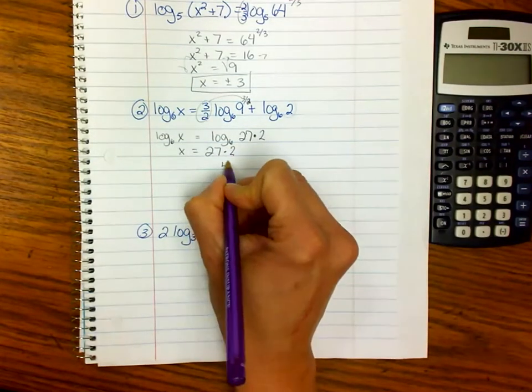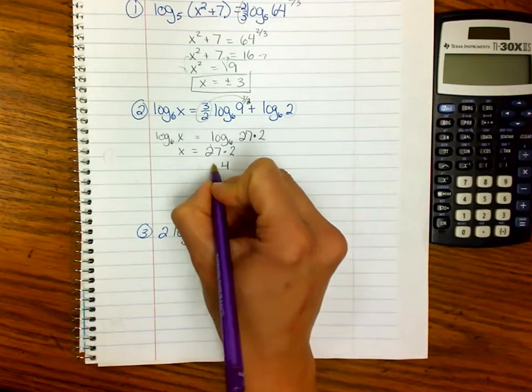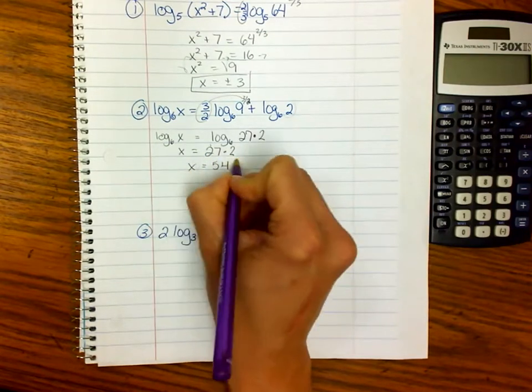Well, 2 times 7 is 14. Carry the 1. 2 times 2 is 4, 5. So it is 54.